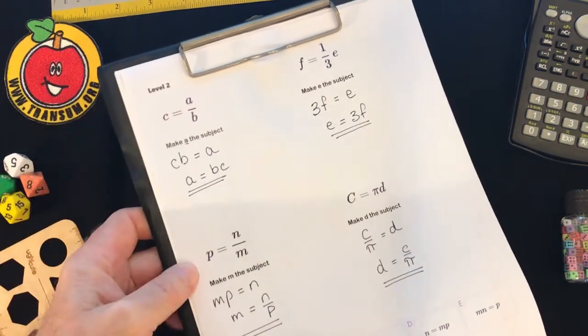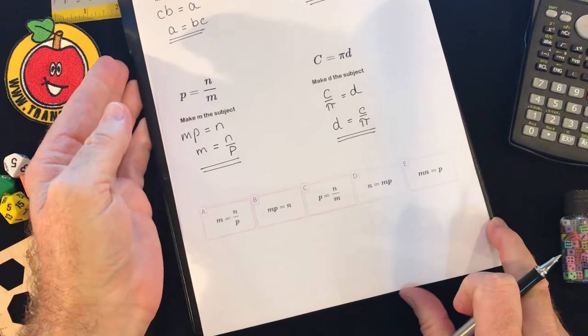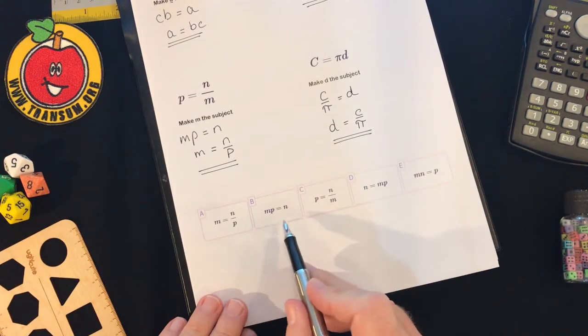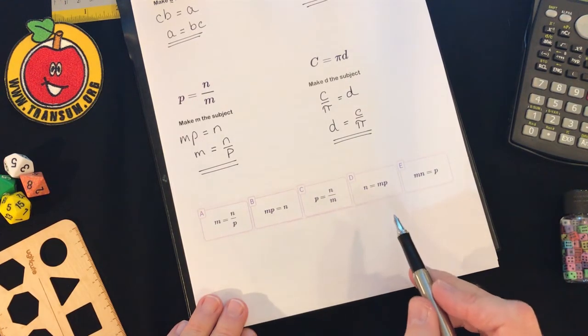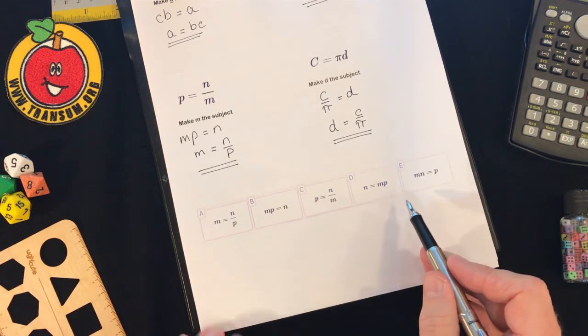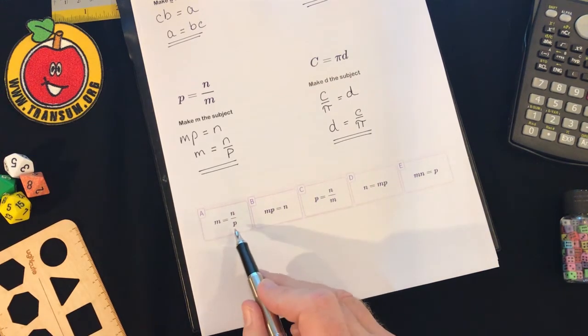Now, when you're doing level 2 online, the questions you get are in this format. We've got 5 versions of a formula, but one is the odd one out. One doesn't match the others. It's not the same formula. So let's start off by looking at formula A.